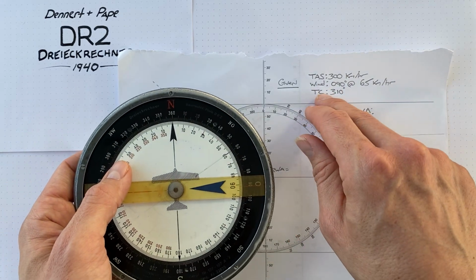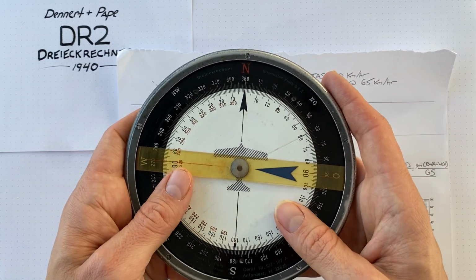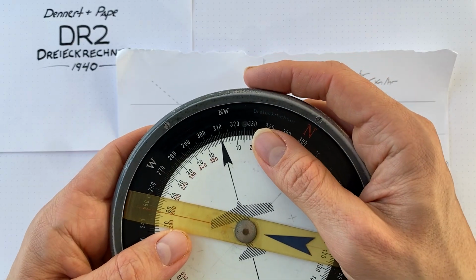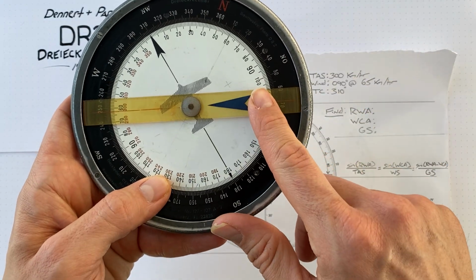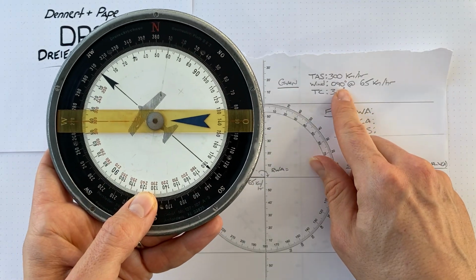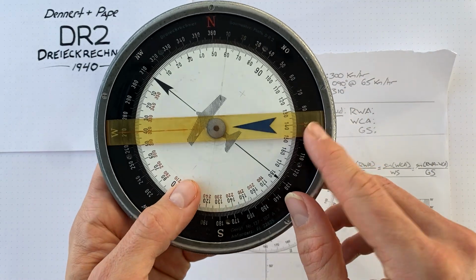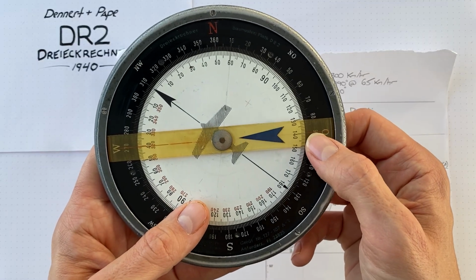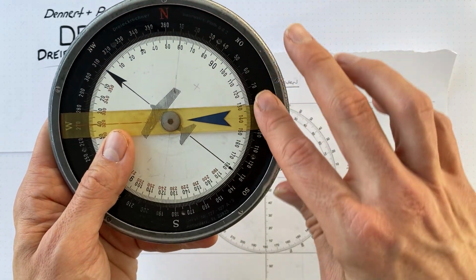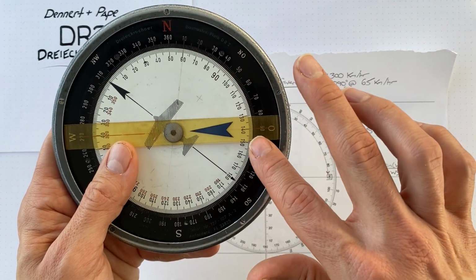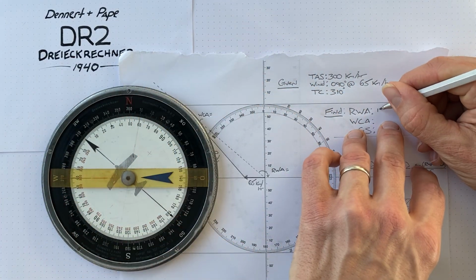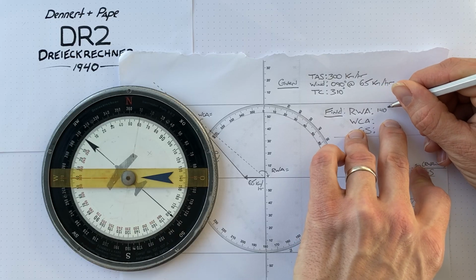So first, our true course is 310. So we take our airplane and we point it to where we want to go. So I point it to 310 here on this outer scale. Next, I take my double-sided cursor and I set it to my wind, which is coming from 090. And from there, on this inner white scale, I can read my relative wind angle, or the angle between where I'm going and where the wind is coming from. And you can tell that that's more than 90 degrees, it's 140 degrees. We're gonna need that value in order to solve the wind triangle trigonometrically.